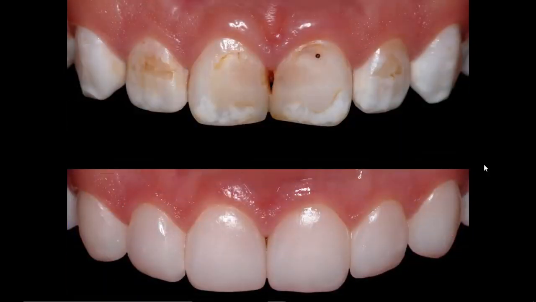I then go in and have the lab fabricate the veneers, and you can see how the veneers themselves are mimicking my diagnostic wax-up. I didn't need to prepare the facial surfaces of the centrals on the mesial facial, or very much preparation on the facial surfaces of the centrals, in order to establish an aesthetic porcelain veneer.